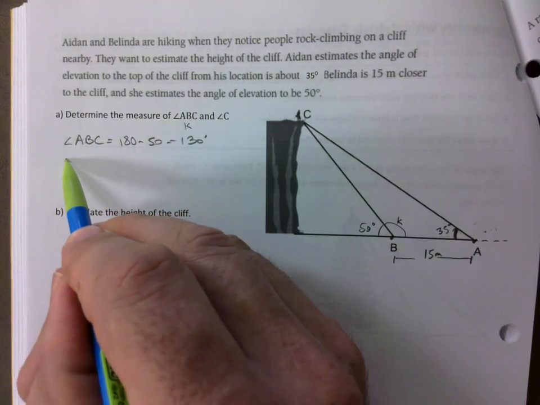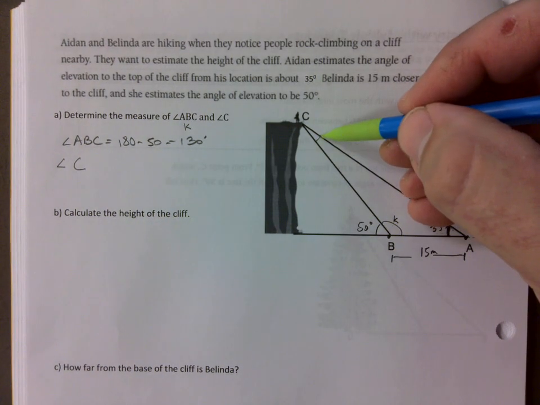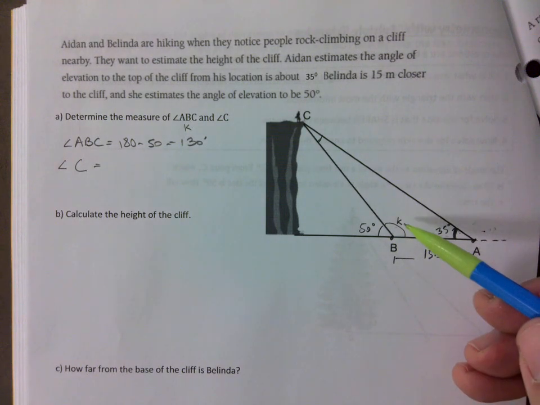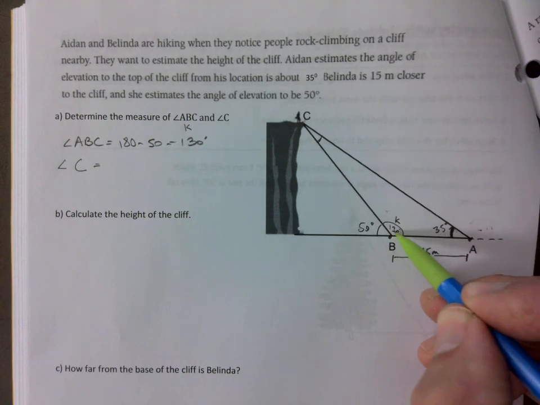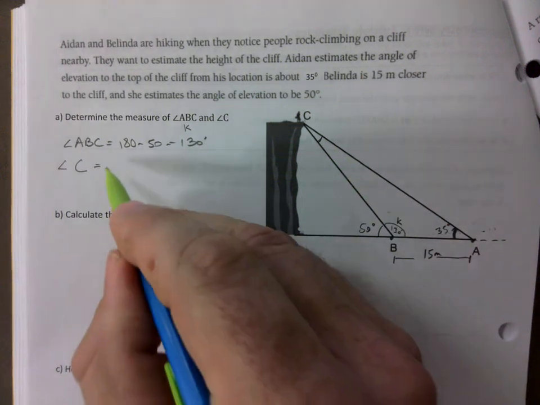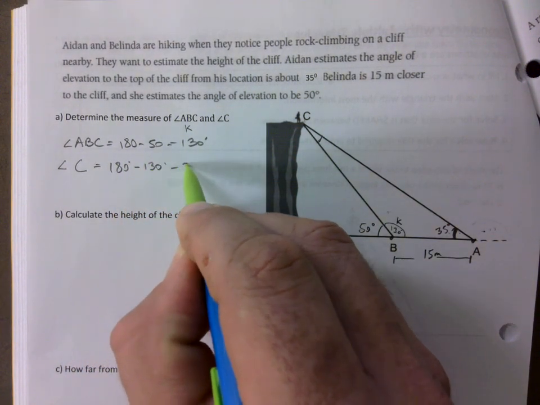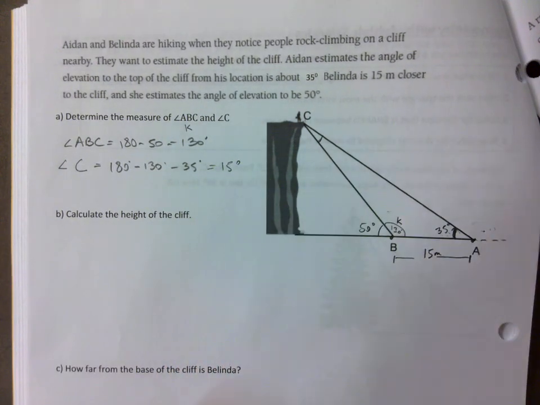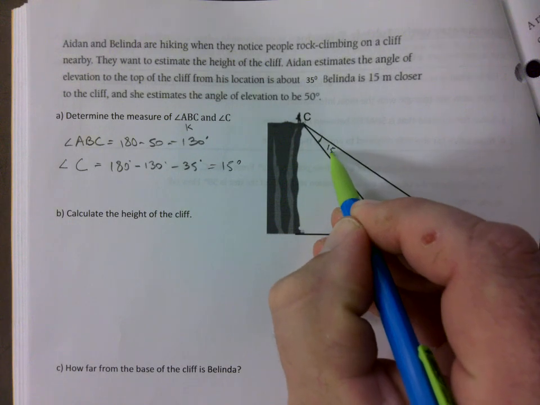Anyways. And angle C, that's just up here, right? So we can also figure that out because once we've got this as being 130, we've got two angles, we can find the third one. This is sum of triangles, okay? So that is what, 15? 15 degrees. So you know that this is 15, you start filling that in.